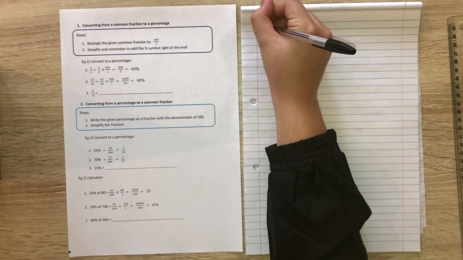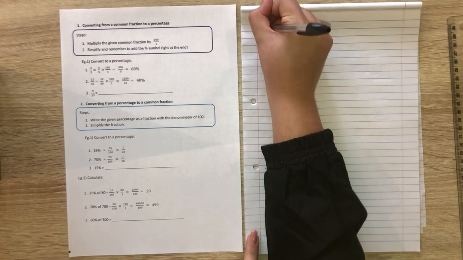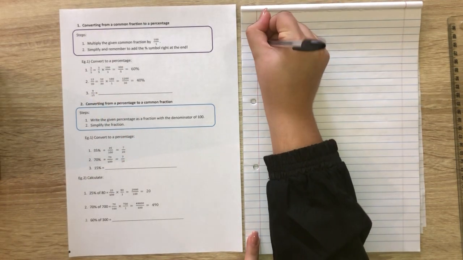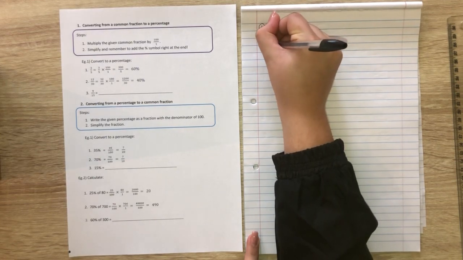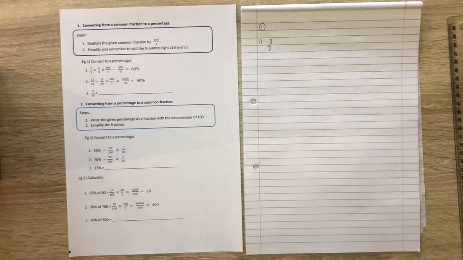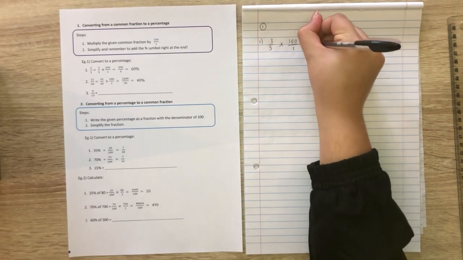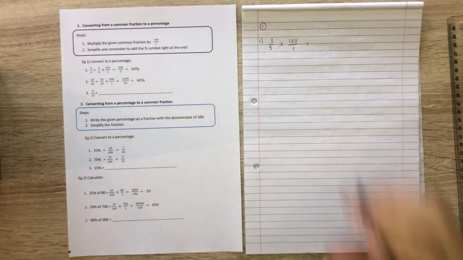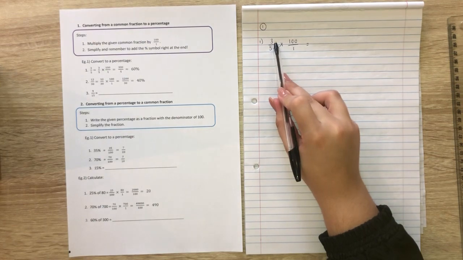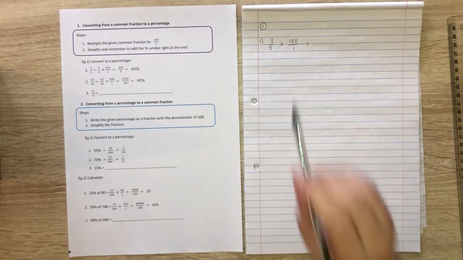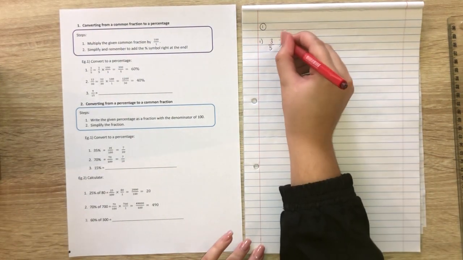We're working with example 1 now of this first section. Let's look at the first one. We've got 3 over 5. They want us to convert 3 over 5 to a percentage. Whatever the fraction is that they give you, you're always going to multiply by 100 over 1. That's the rule for percentages. When we convert from a common fraction to a percentage, always multiply by 100 over 1.